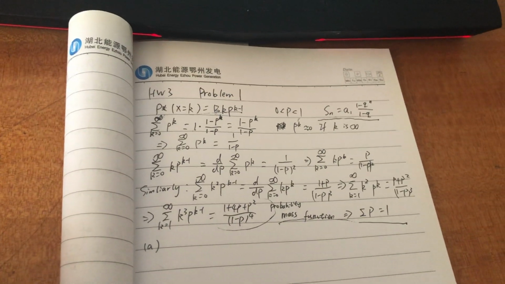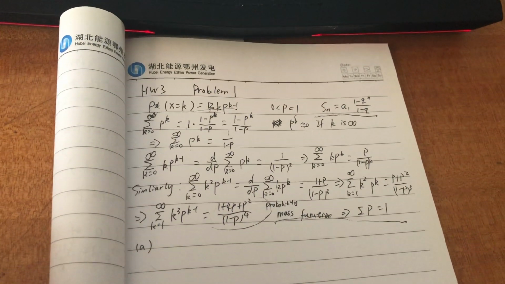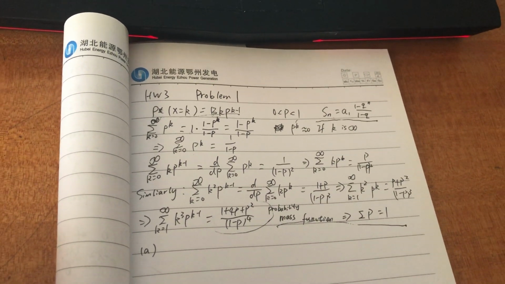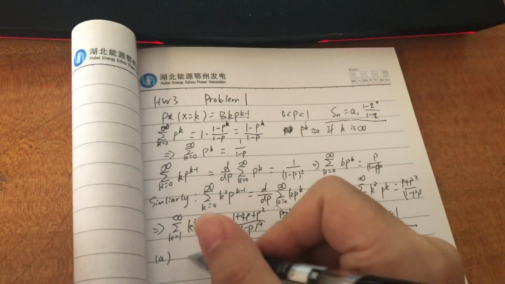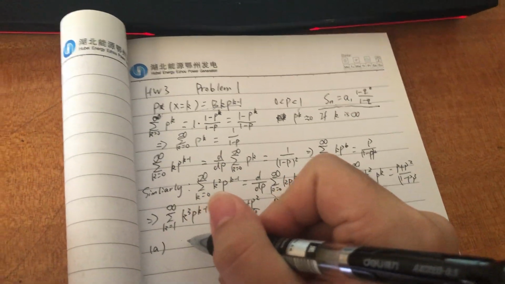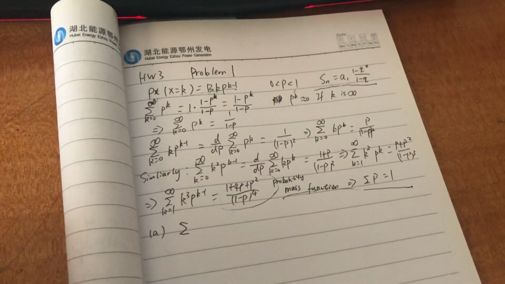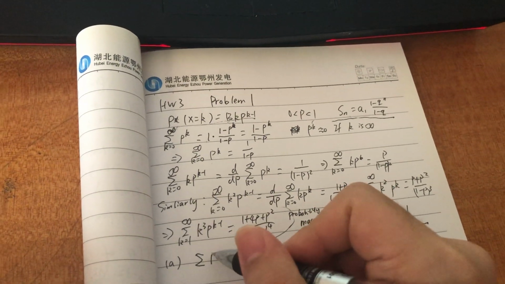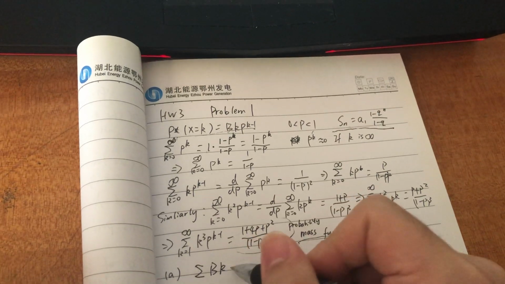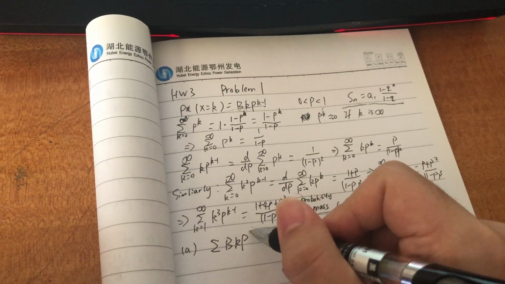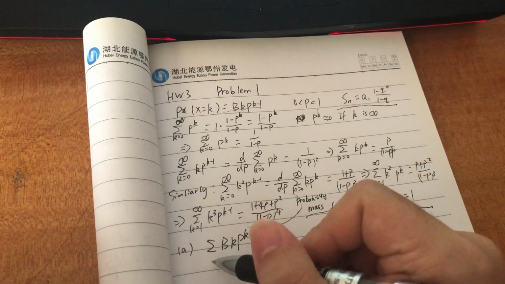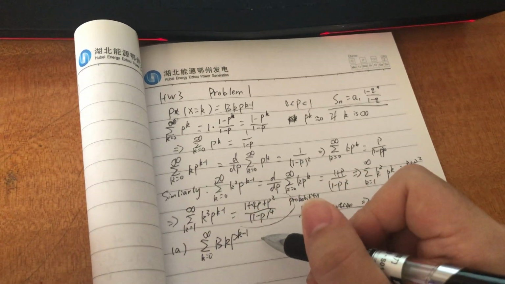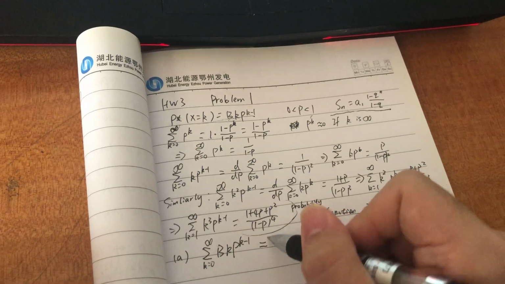If we want to get b and also satisfy the probability mass function, we can easily write b times k p^(k-1), from k equal to 0 to infinity, equal to 1.